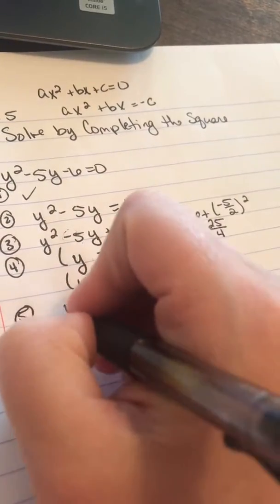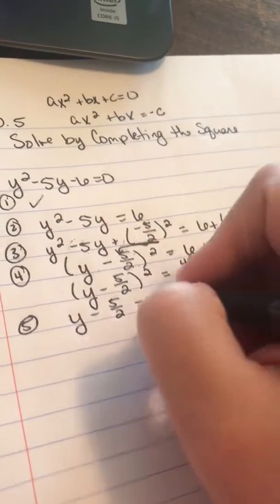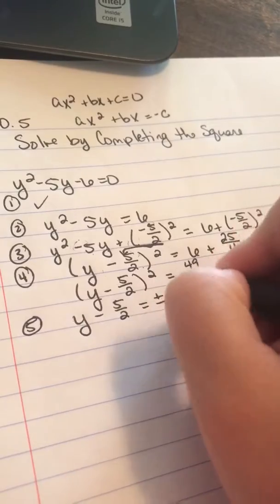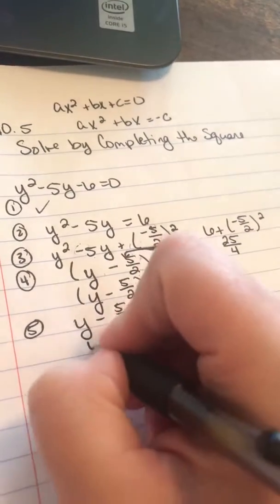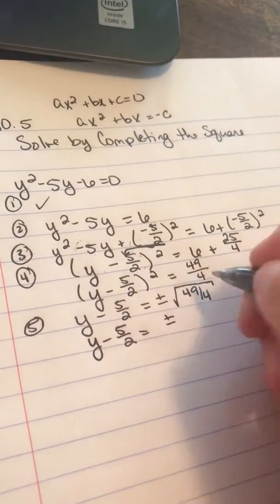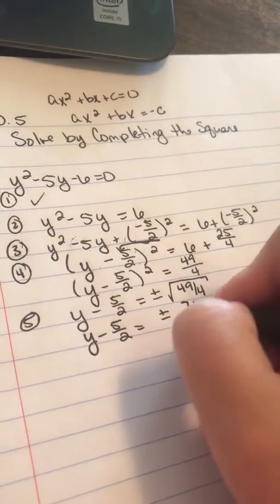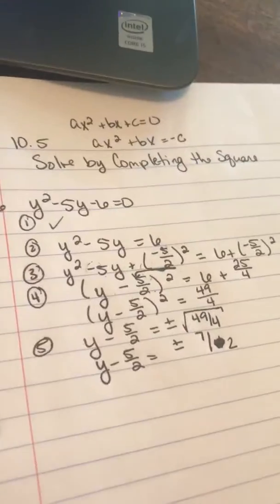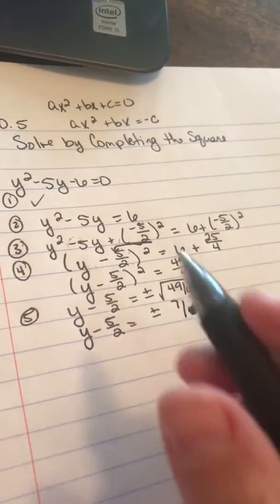So then step 5 is to get rid of the square. You take the square root of both sides. You have to remember on the right-hand side though, you have to do plus or minus. So plus or minus the square root of 49 fourths. So if we simplify this, the square root of 49 is 7. The square root of 4 is 2, not 4. I said 4 and wrote it down. The square root of 4 is 2, so you'd have plus or minus 7 halves.